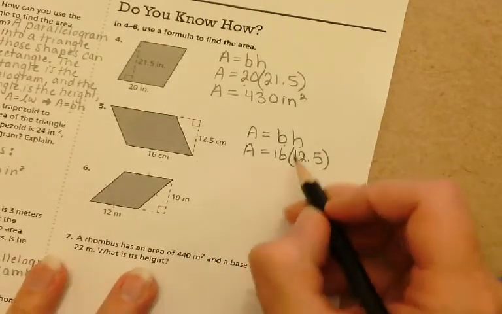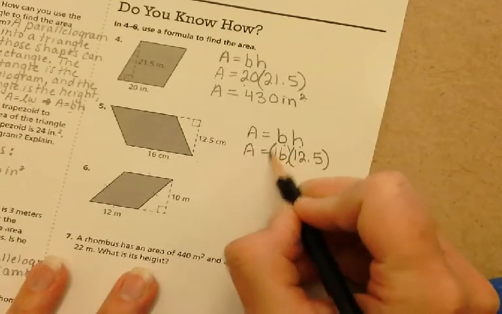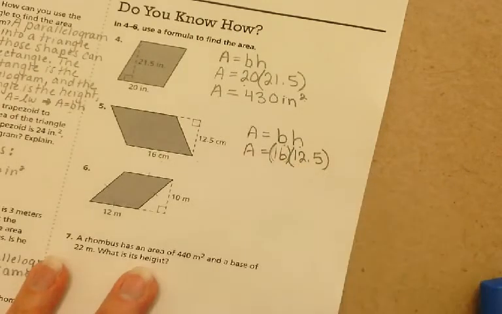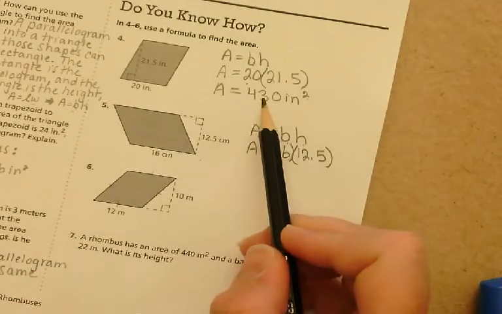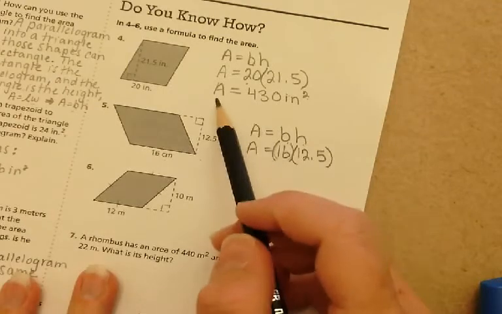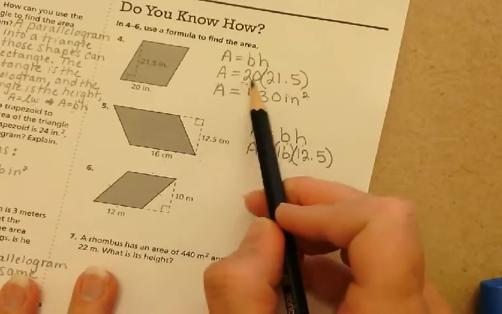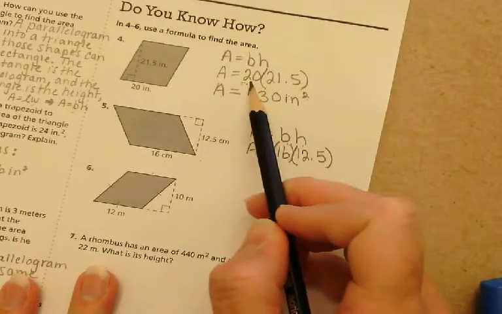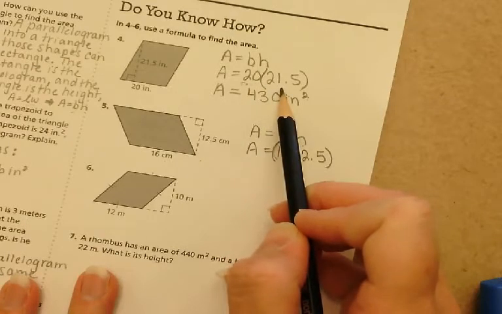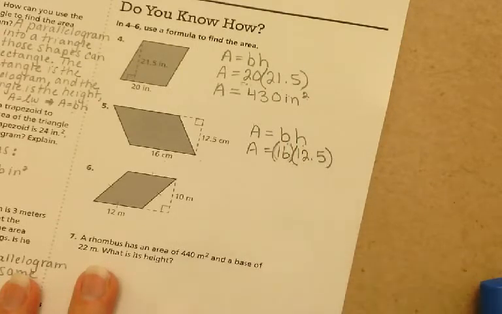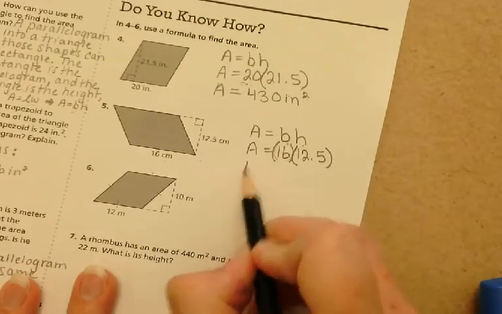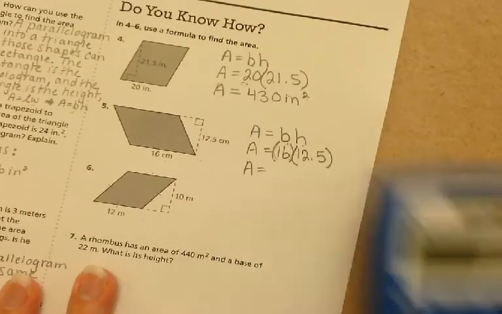Some teachers, some books will even put a second parenthesis so that you have a parenthesis around both numbers, but that is preference, okay? So just the way I've always done it, the way I learned it back in the day in school, we just wrote the first number and the second number separated with the parenthesis, but a lot of teachers and books do it this way as well. Okay, so now we're going to go ahead and multiply those together.